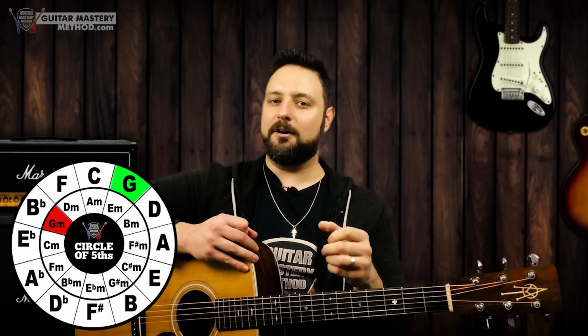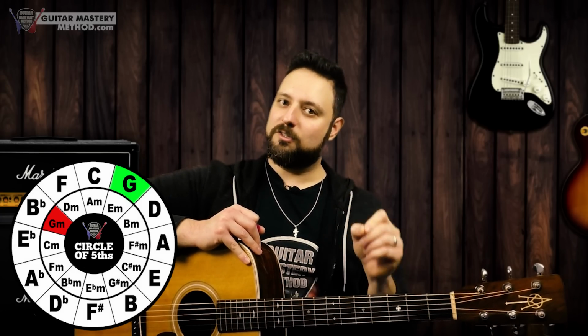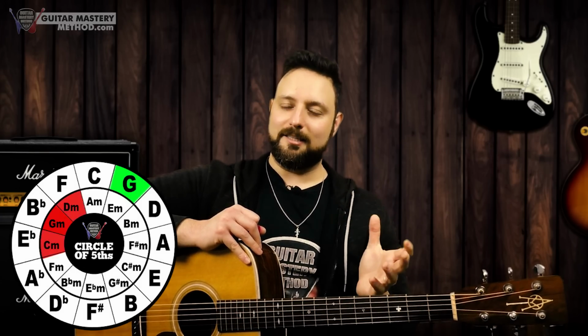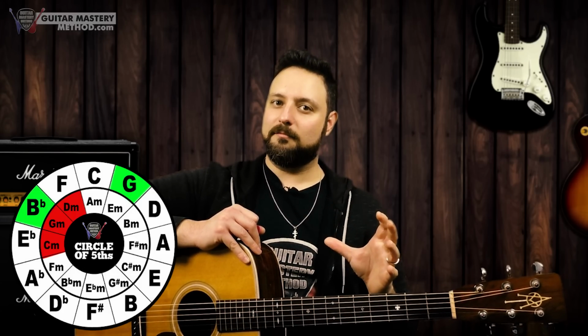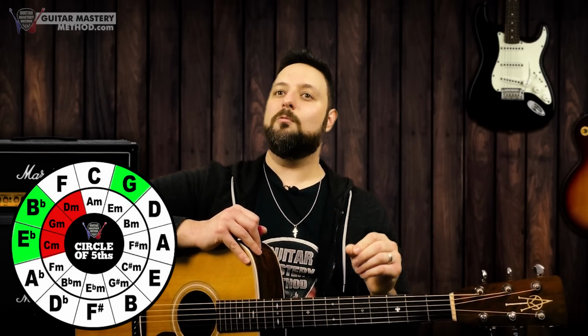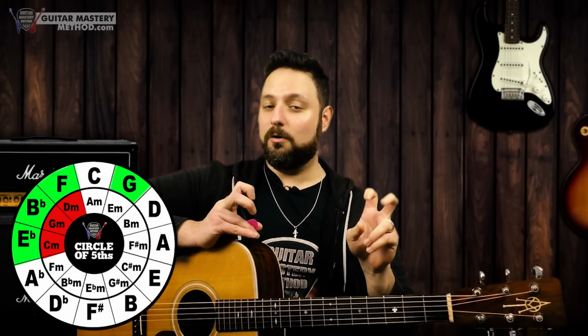So we have G minor, right? If you're looking at the circle of fifths diagram, we're looking at one space counterclockwise and one space clockwise. So we have C minor and D minor in that respect. And then above G minor, we have B flat, and then counterclockwise of that, we have E flat, and then clockwise of B flat, we have F. So we have an additional six chords that we can borrow that actually kind of work.